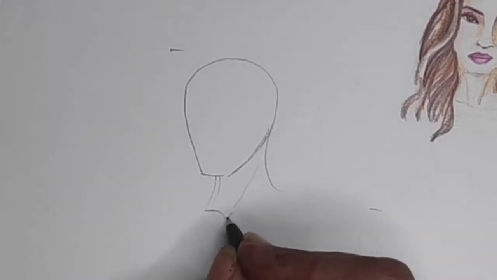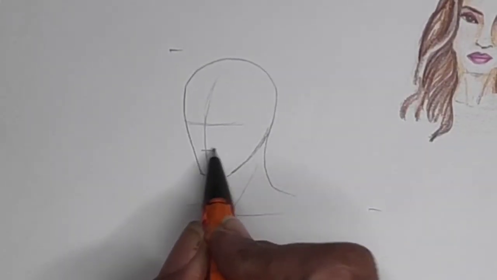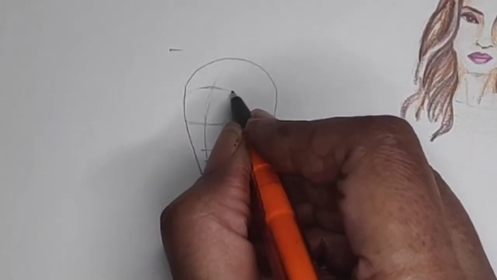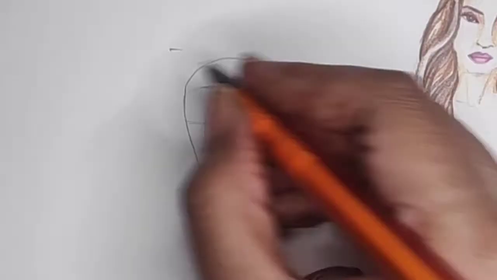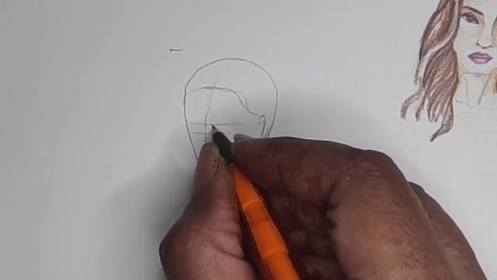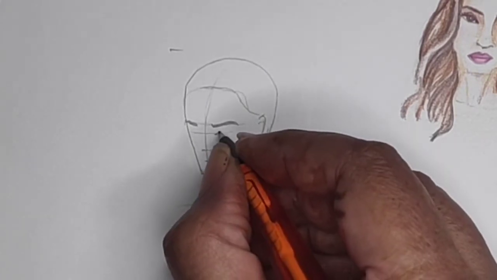So as I said, it's more like a D. I've given an oval shape. I've given an axis of symmetry which is not in the center. Given the eye line, nose line and the lip line. And I have given the forehead. Yes. Now once these guidelines are established, then I will start giving the features.